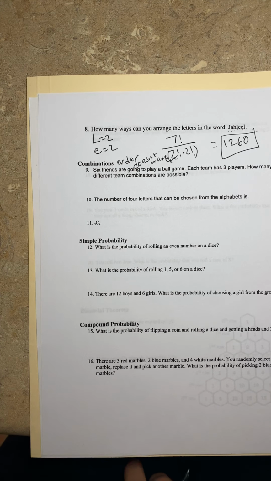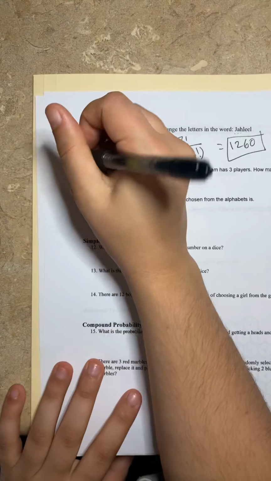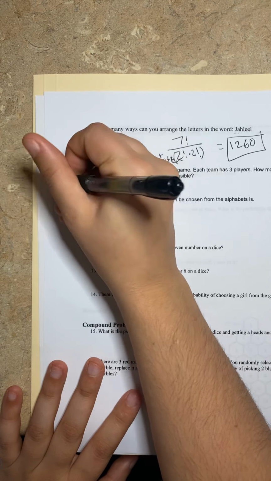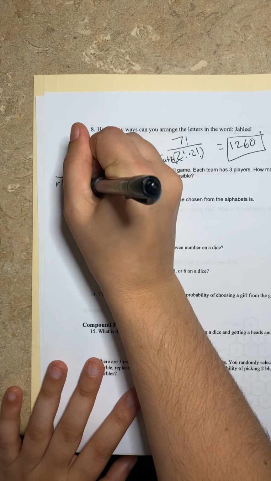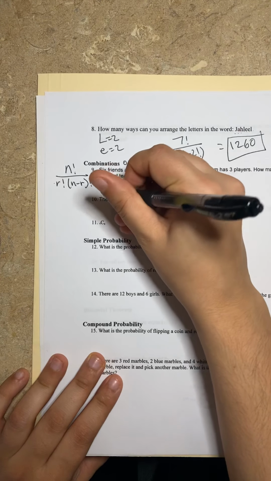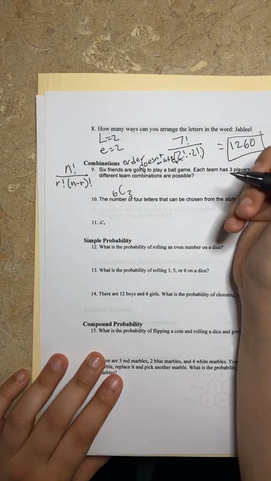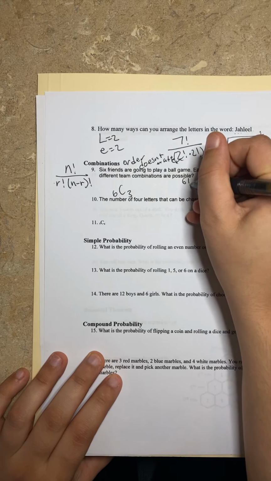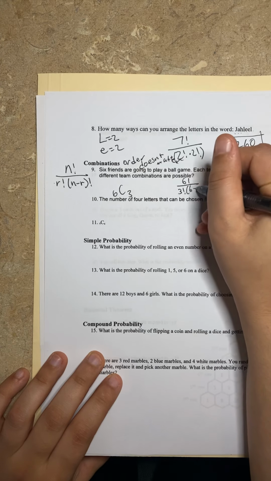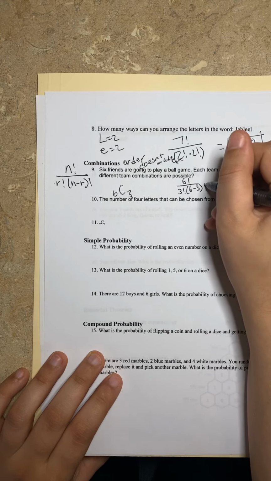All right. So number 9 says 6 friends are going to play a ball game. Each team has 3 players. How many different team combinations are possible? Oh, and remember, the equation for combinations is n factorial over r factorial times n minus r factorial. Okay, so we have 6, and we want to choose 3. So that becomes 6 factorial over 3 factorial times 6 minus 3 factorial.